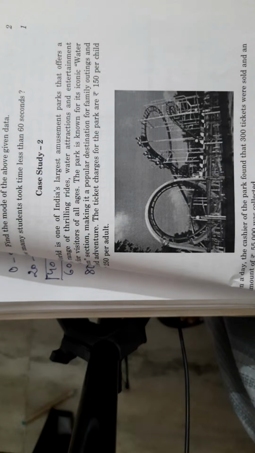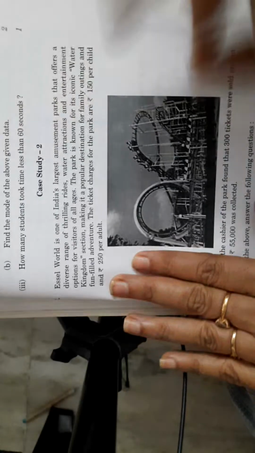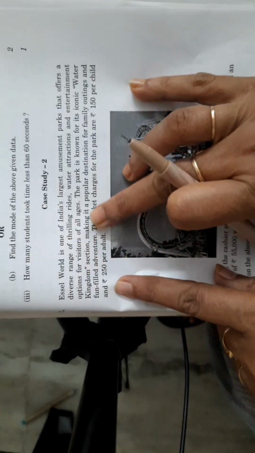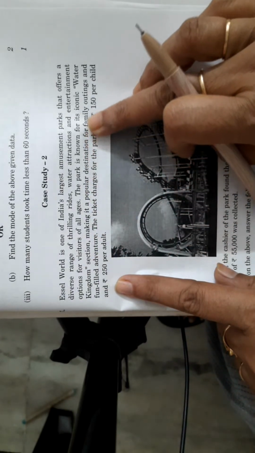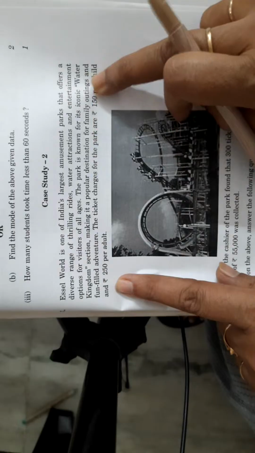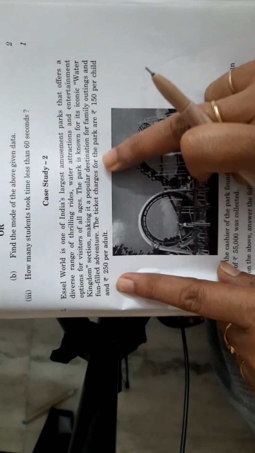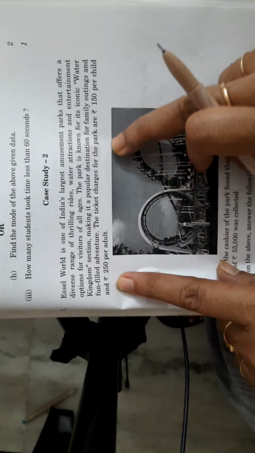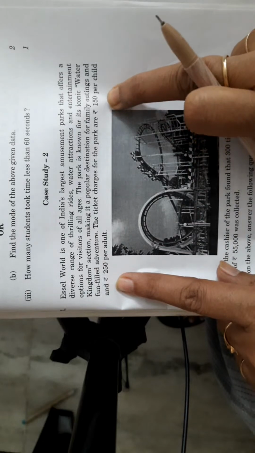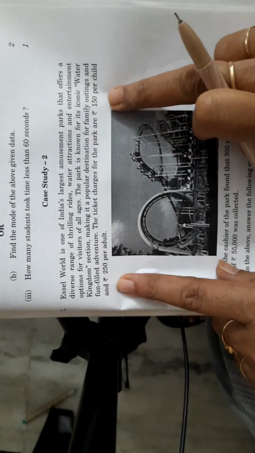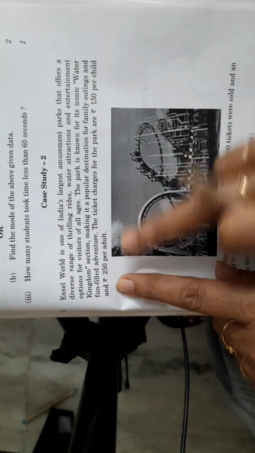So second question is somewhat in this way. Azil World is one of India's largest amusement parks that offers a diverse range of thrilling rides, water attractions, and entertainment options for visitors of all ages. The park is known for its iconic Water Kingdom section, making it a popular destination for family outings and fun-filled adventure. The ticket charges for the park are rupees 150 per child and 250 per adult.